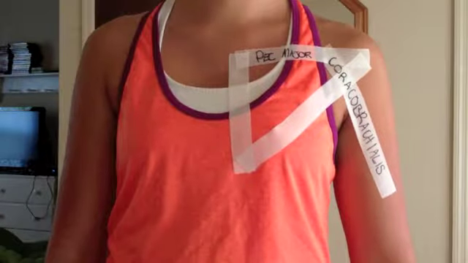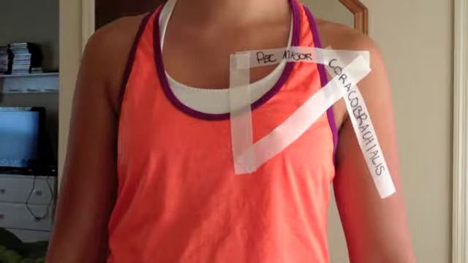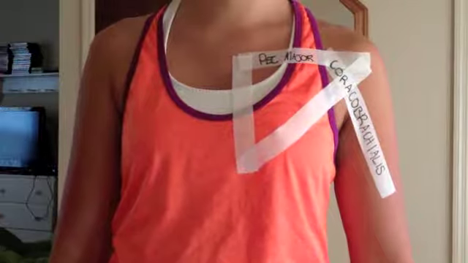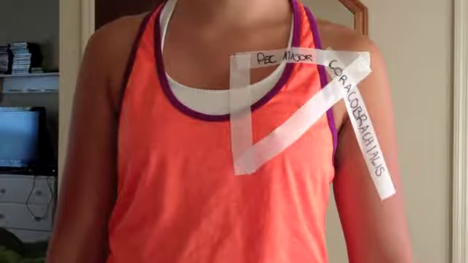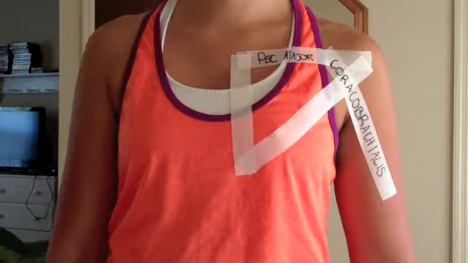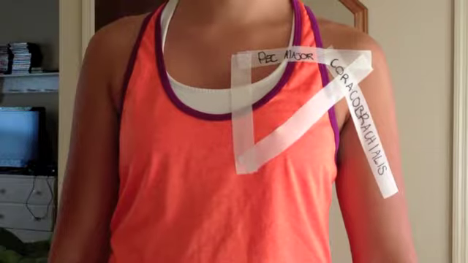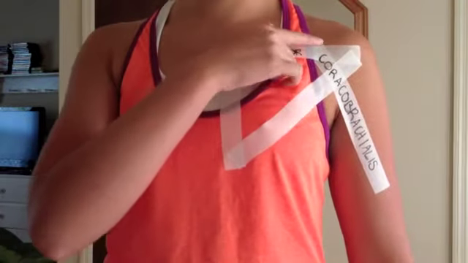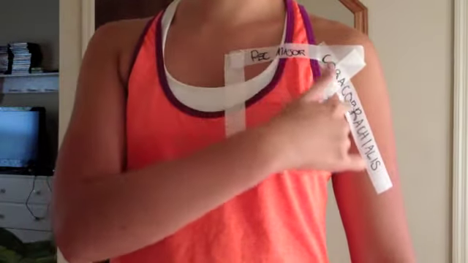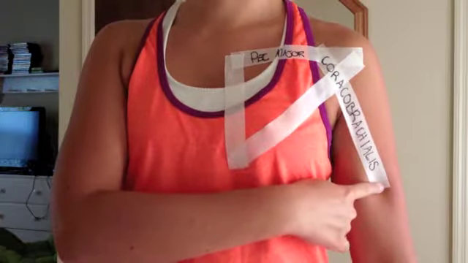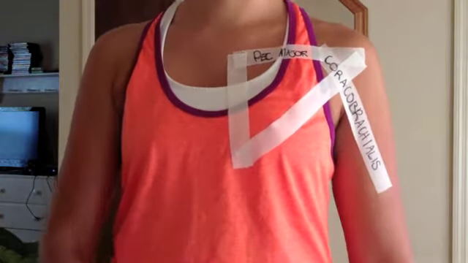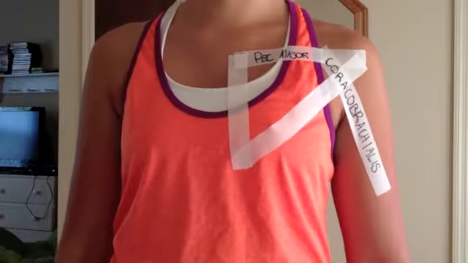The muscles of the anterior portion of the shoulder consist of the coracobrachialis, the pectoralis major, and the subscapularis. The coracobrachialis originates on the coracoid process of the scapula and inserts on the medial surface of the mid-humeral shaft. Its actions include flexing the shoulder and adducting the shoulder.